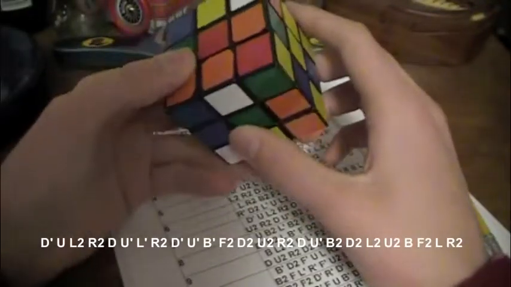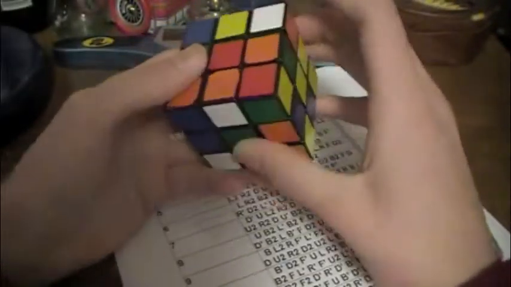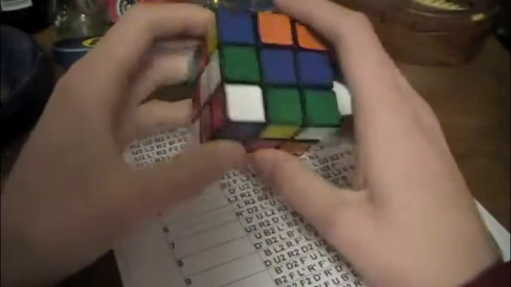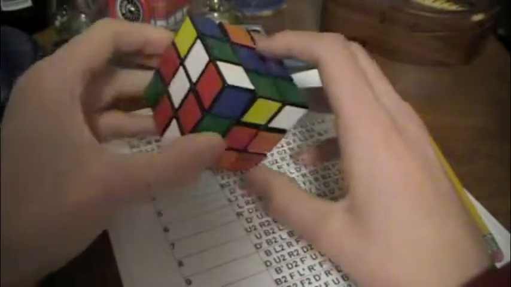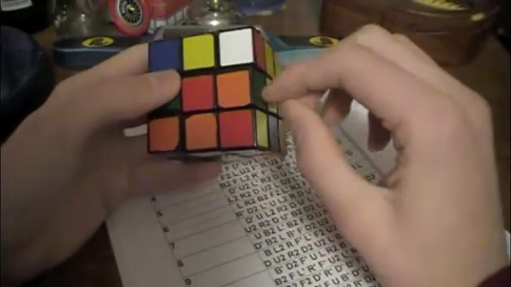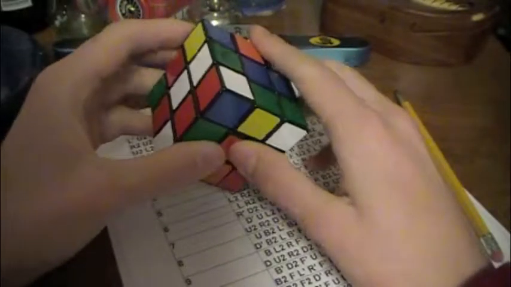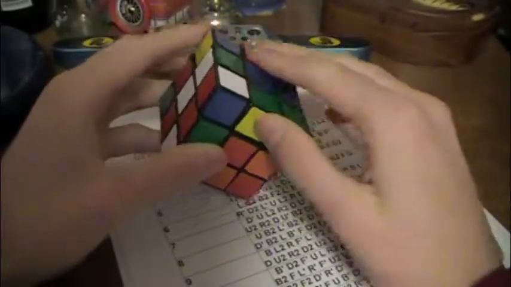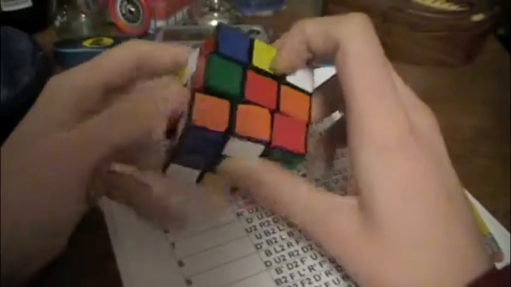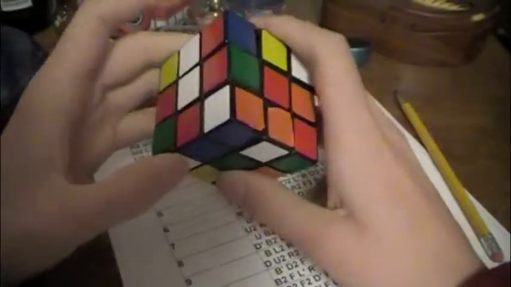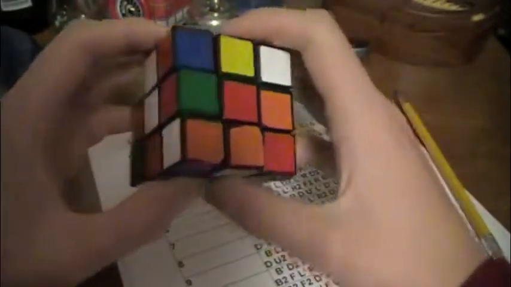For this scramble, I would pick green as my cross side. This is a very complicated case though, because you have one piece right here that's on its opposite color. You have two pieces oriented on the opposite side, one of which is on its same color, and you have one right here which is not on any color of any significance.